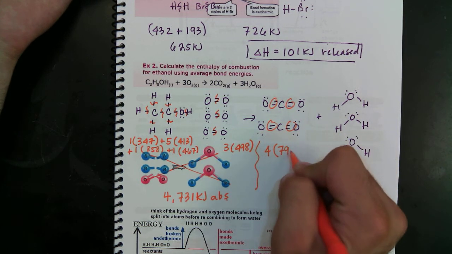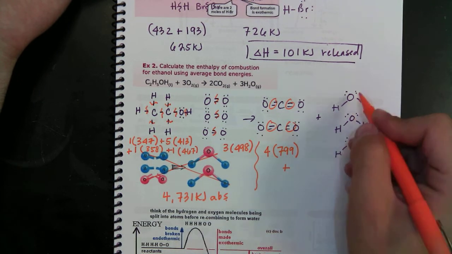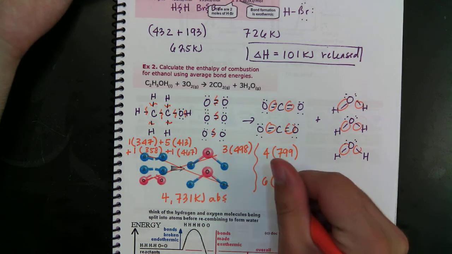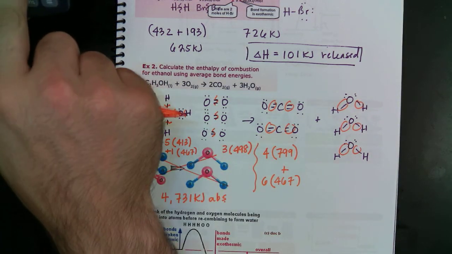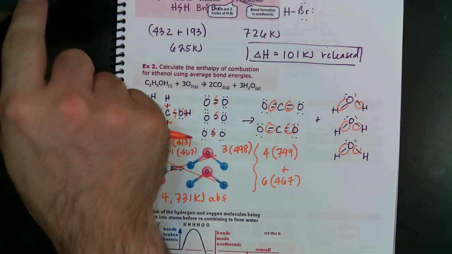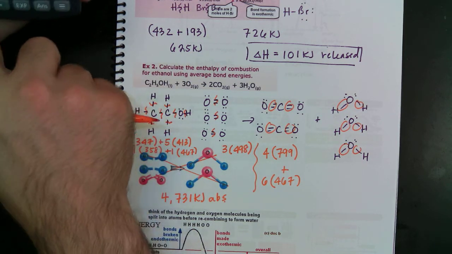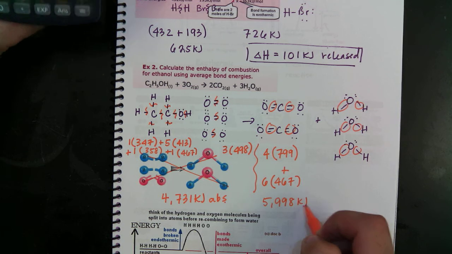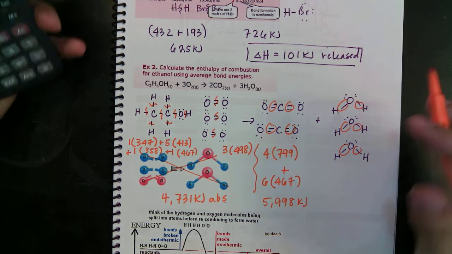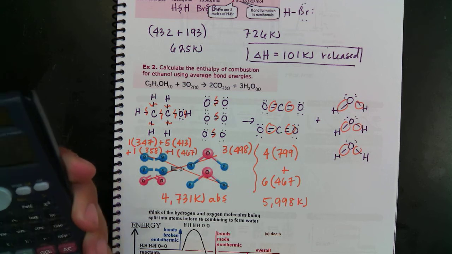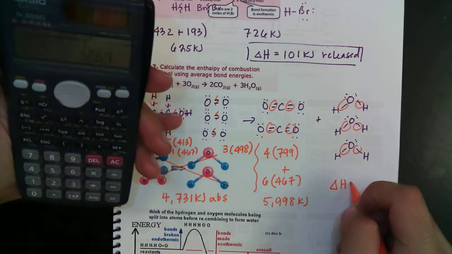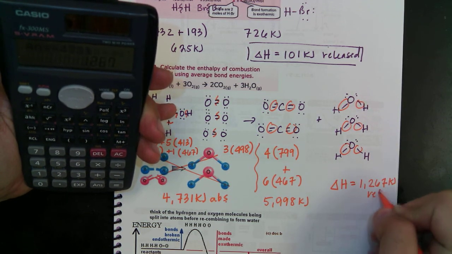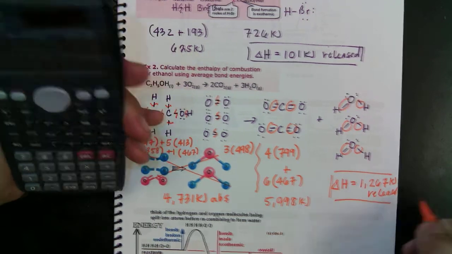Now in terms of the bonds that form, we are forming 4 moles of carbon-oxygen double bonds in carbon dioxide, so it's 799 times 4. And I'm going to add that to, we're making 1, 2, 3, 4, 5, 6 moles worth of an oxygen-hydrogen bond, which is 467. So 799 times 4 plus 6 times 467 is 5,998 kilojoules. So this reaction also has more energy out than in. How much more? We can subtract the two and get that the net energy, or delta H, of the reaction is 1,267 kilojoules released as a net energy value.